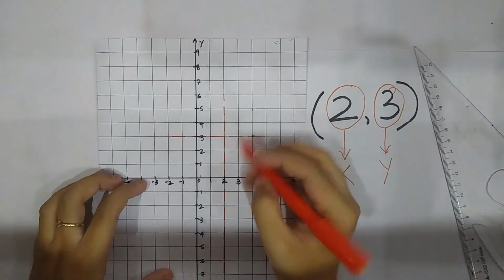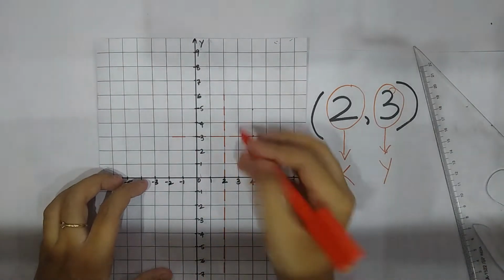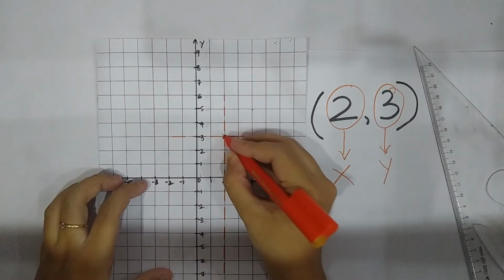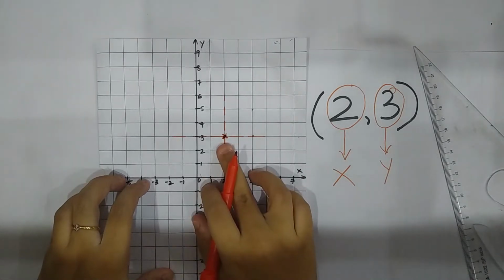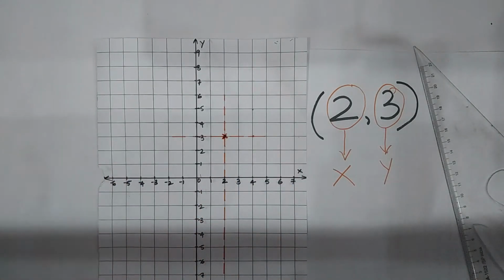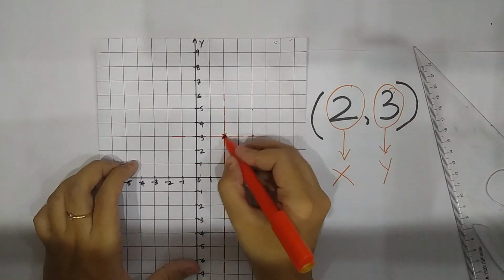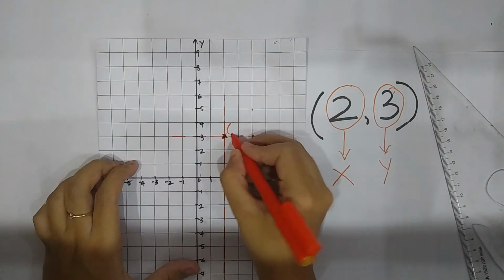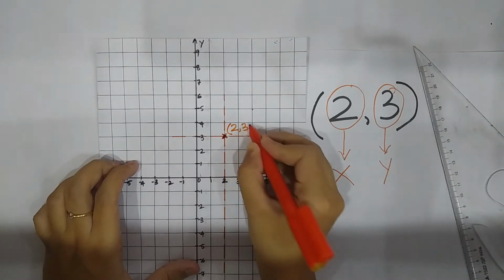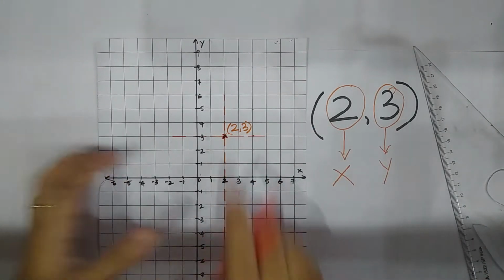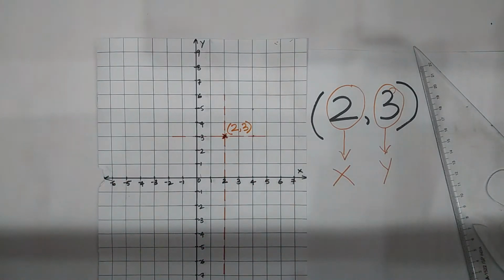Now as you can see, these two coordinates meet at a point here. So this is your point to be located, which is 2, 3. So after putting a cross right there at the point, you write 2, 3, and this will be your location of the coordinate.